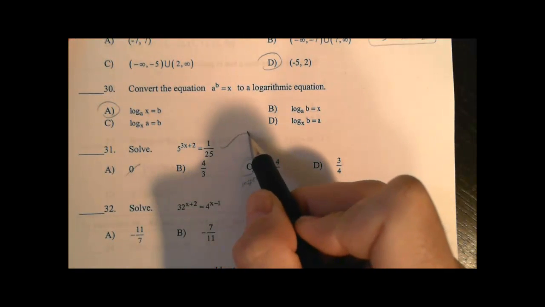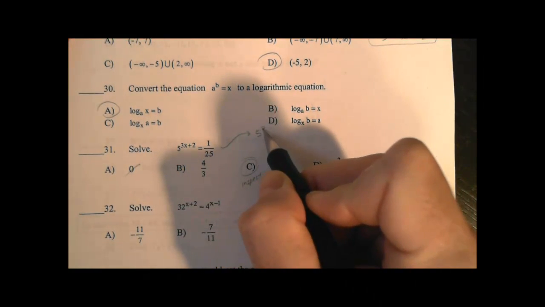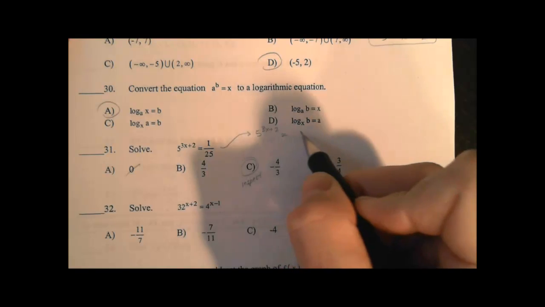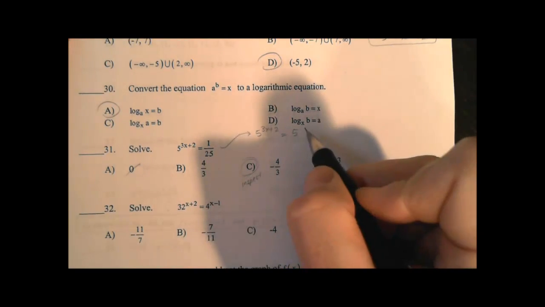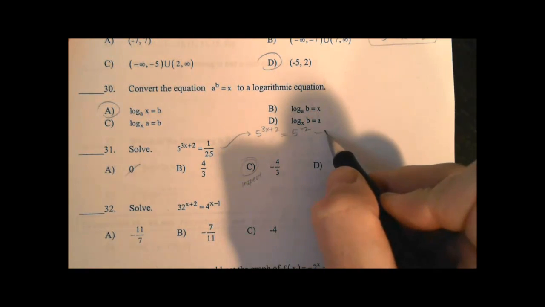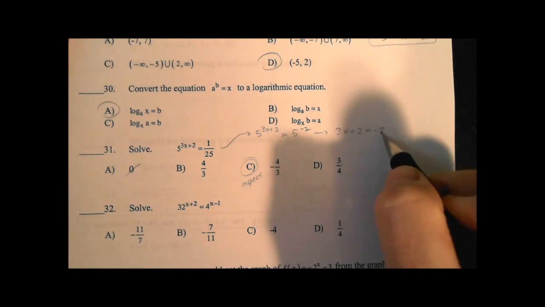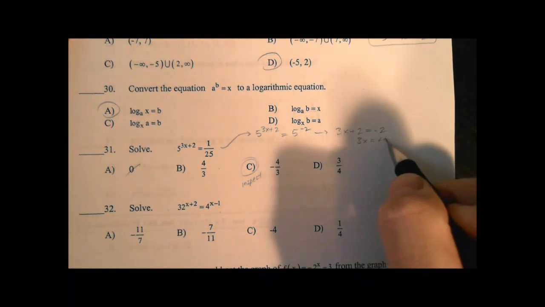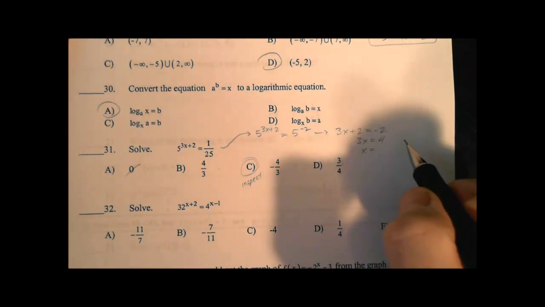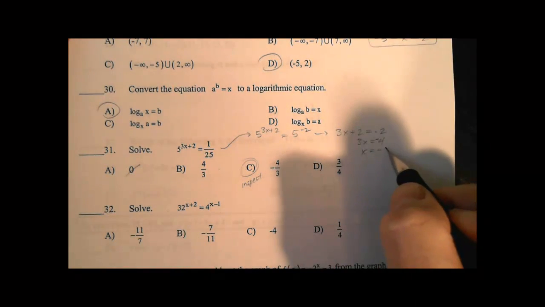One way is to be slick and to notice that the left-hand side can be written as a power of 2, and the right-hand side can be written as a power of 5. And so then we can simply equate, because these two have the same bases. So negative 4. The solution to 3x is negative 4, so x is negative 4/3.